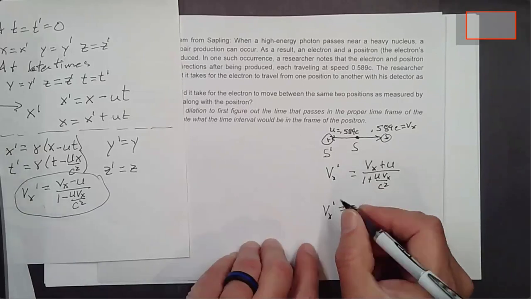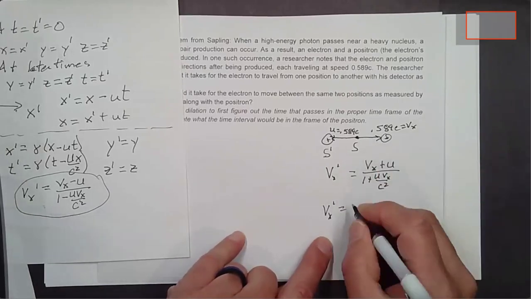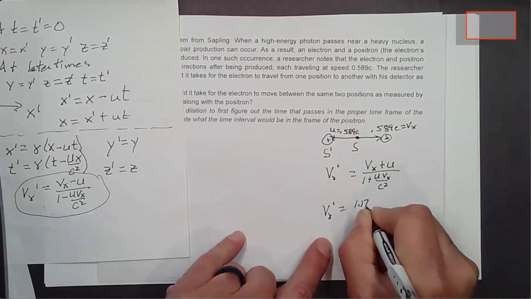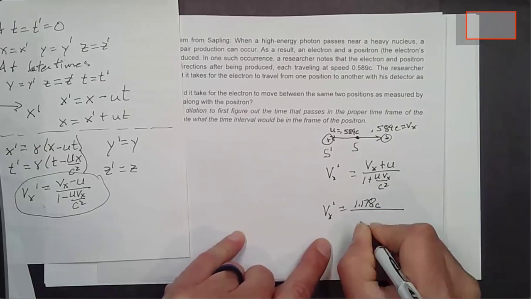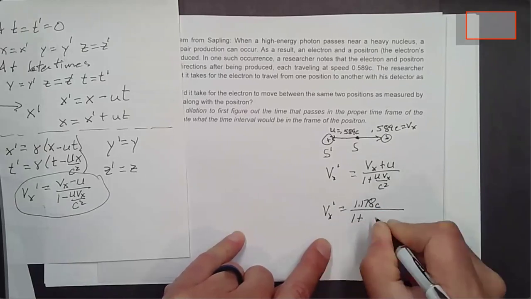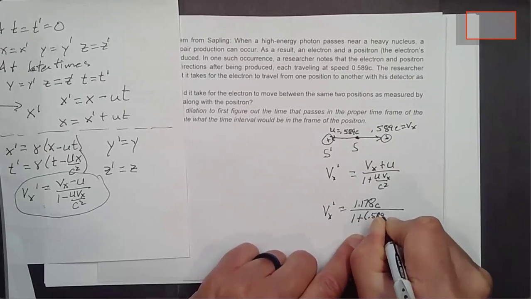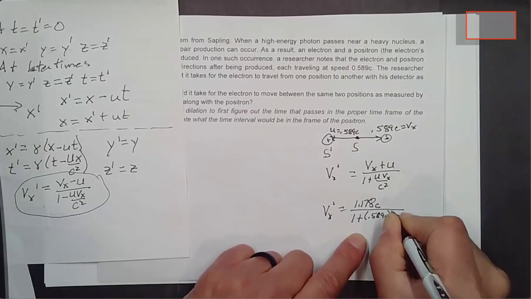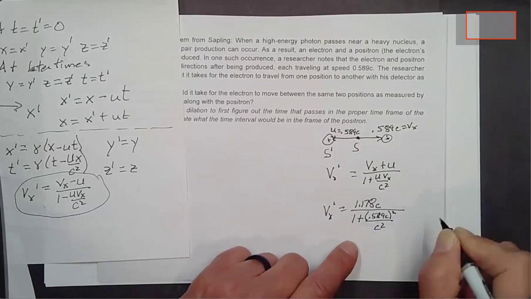That is 1.178, and we would keep that many significant figures. Then we'll have 1 plus 0.589 C times 0.589 C, which is just 0.589 squared, divided by C squared.